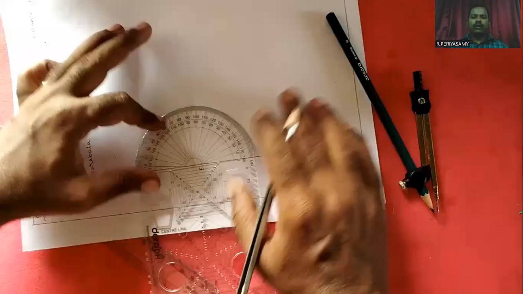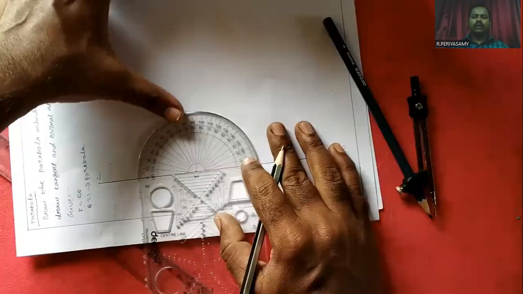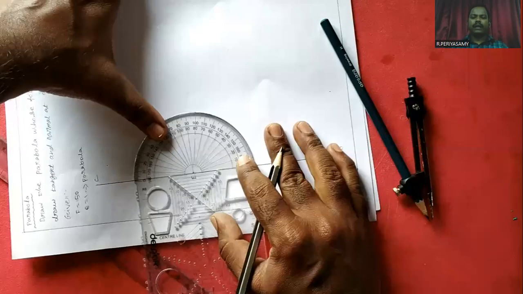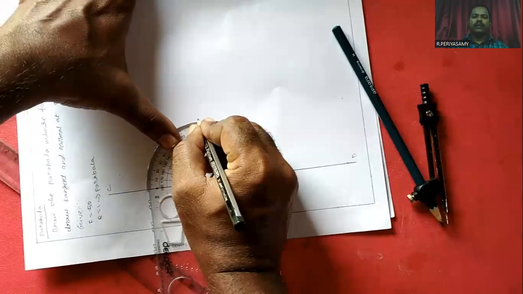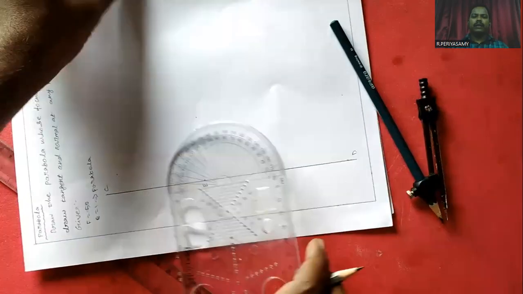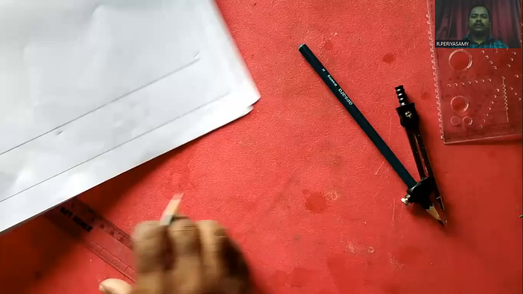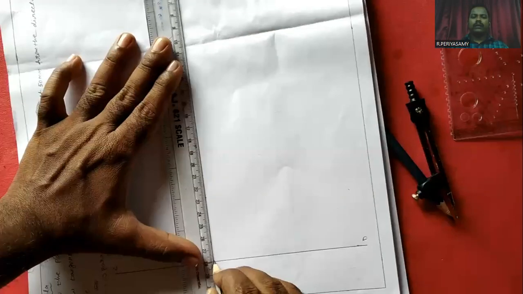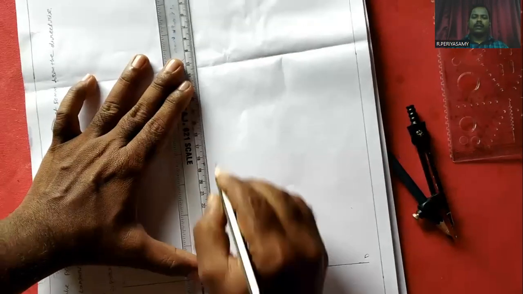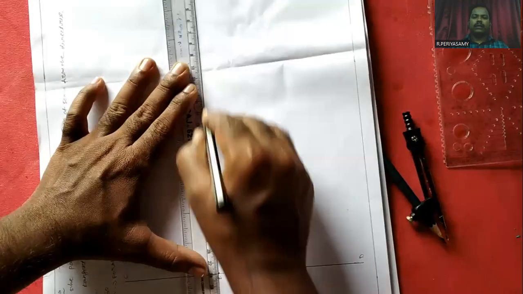For that purpose, we use a protractor. We place the protractor on the directrix line, mark 90 degrees, and draw the line through that point. This is called the major axis line.